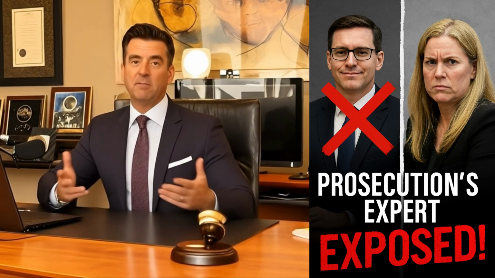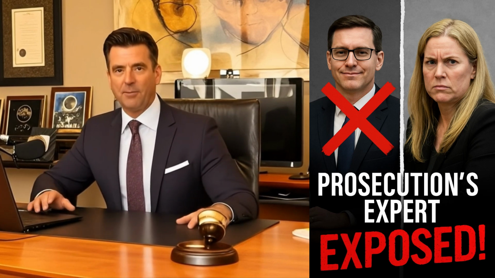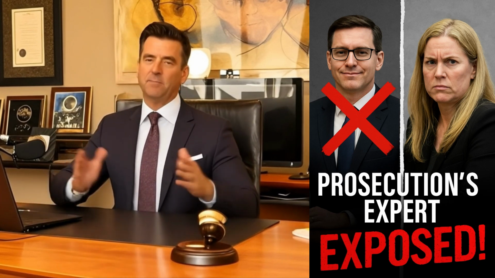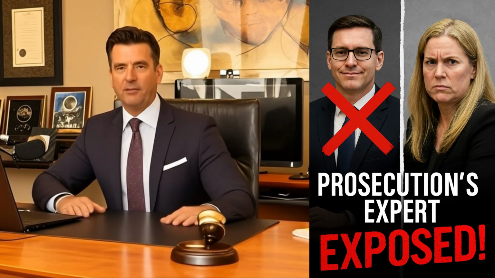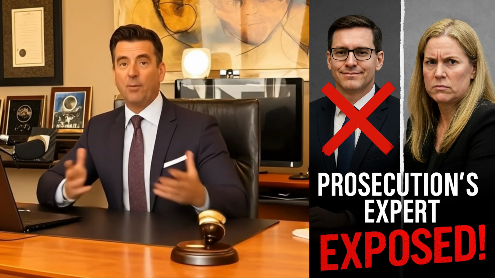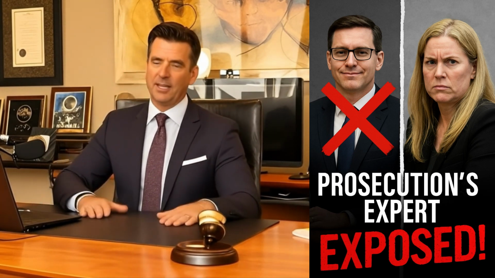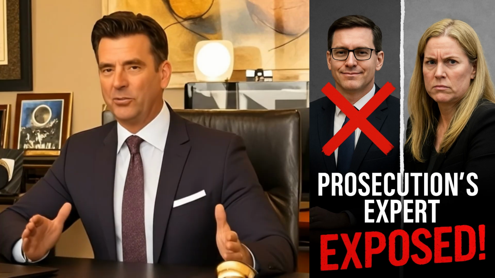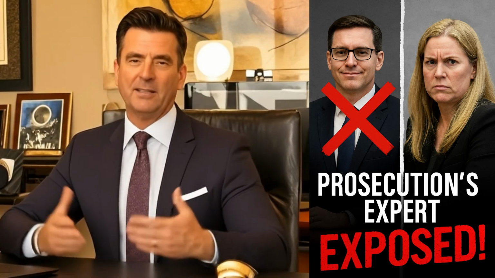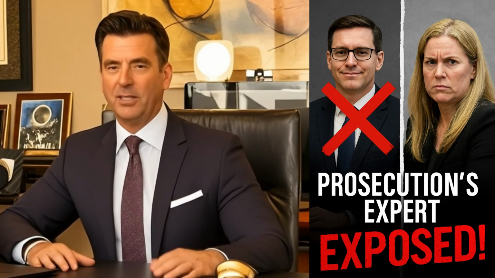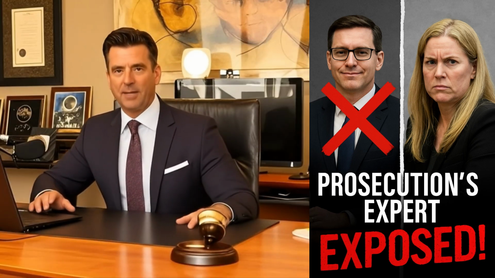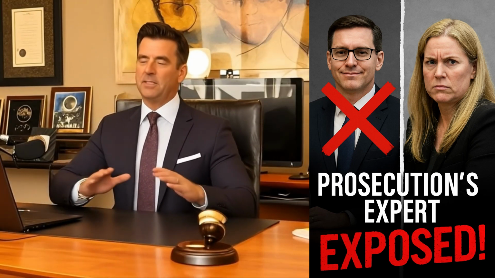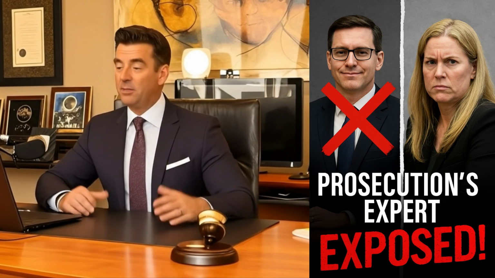Set the stage. Let's quickly recap why accident reconstruction is so vital here. The prosecution's core theory is that Karen Read, in her Lexus SUV, struck John O'Keefe, causing the fatal injuries that led to his death. To prove this, they rely heavily on forensic evidence and expert analysis to establish a causal link between the vehicle, Read's actions, and O'Keefe's ultimate demise.